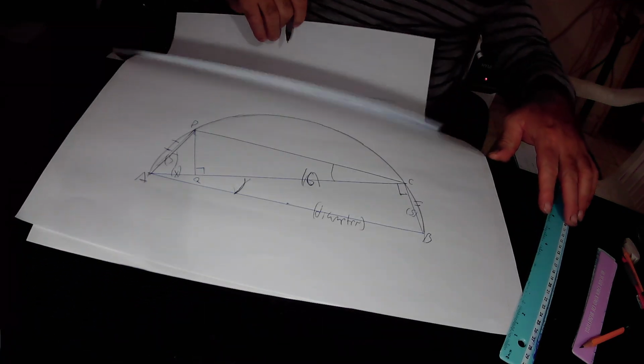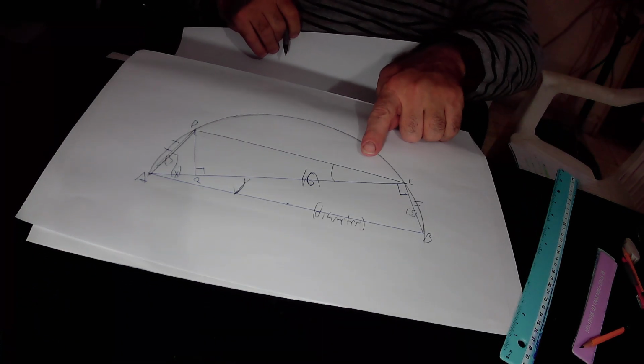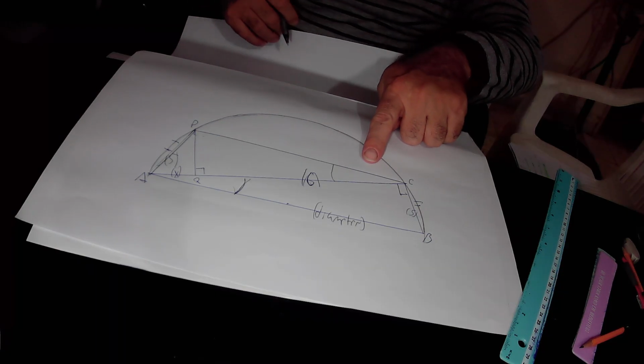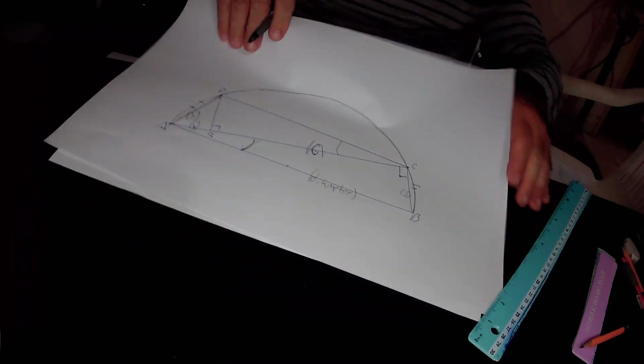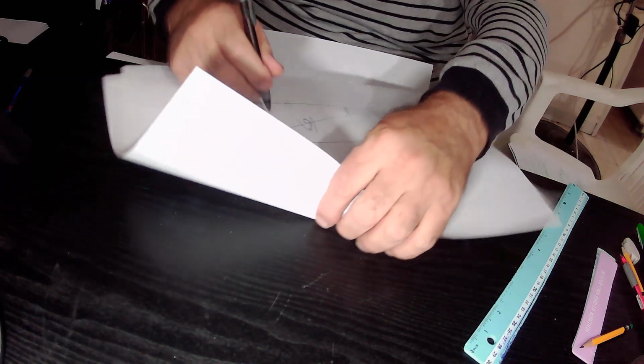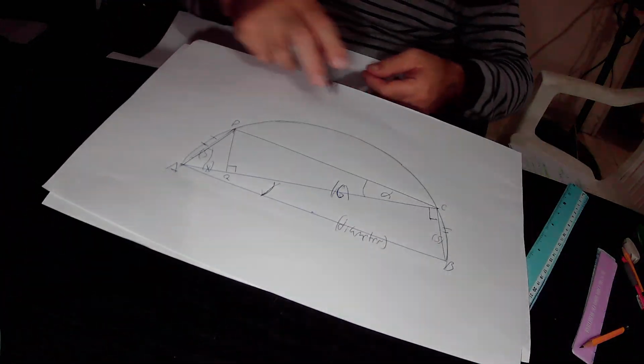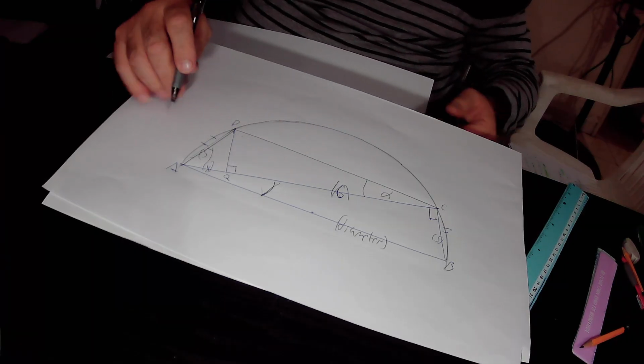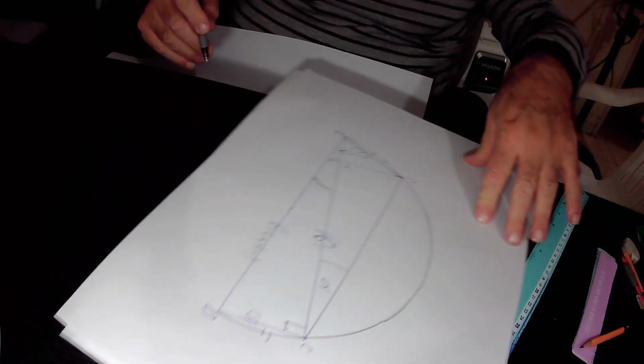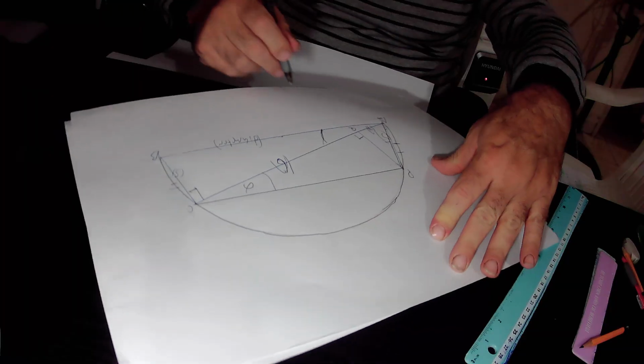So if we define the size of this peripheral PCA as alpha, then the size of this peripheral CAB must be also equal to alpha because they are equal to each other in their sizes according to Rule 57.